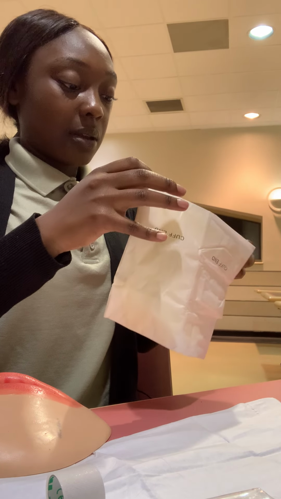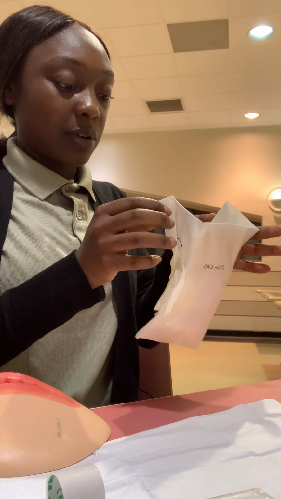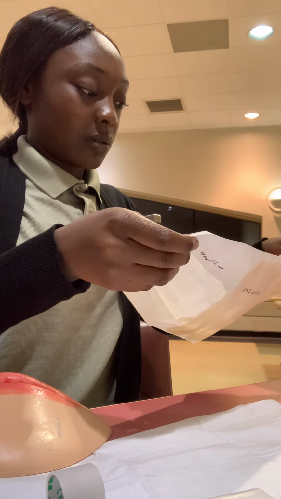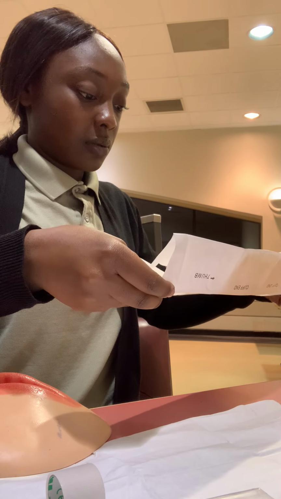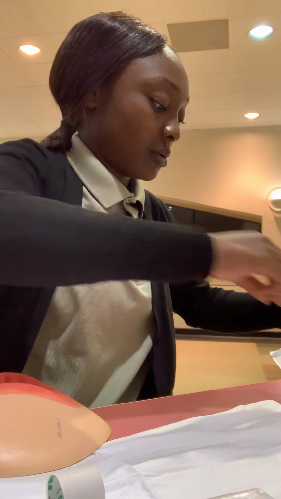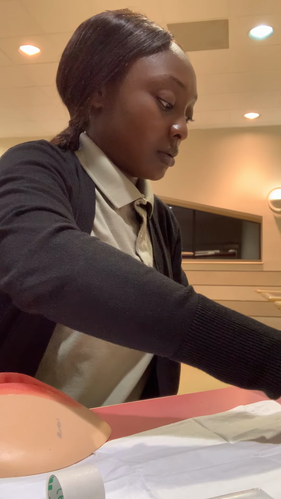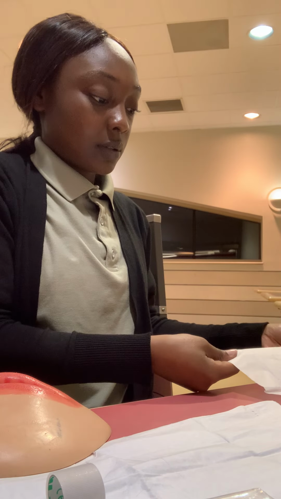And I'm only touching that 1 inch diameter. So my gloves are open, they're not touching my sterile field.